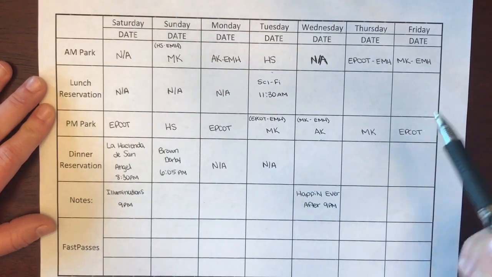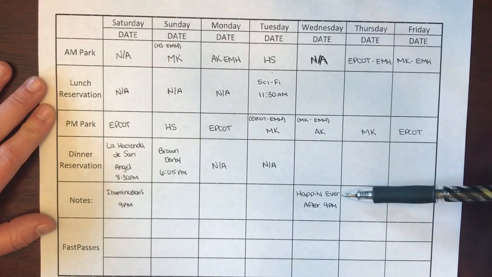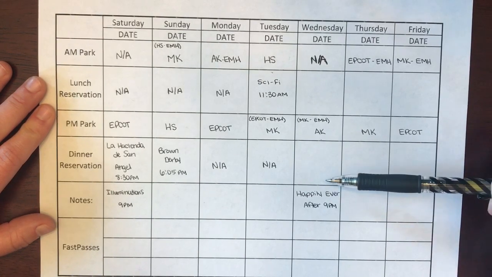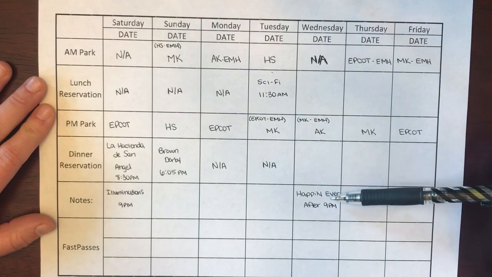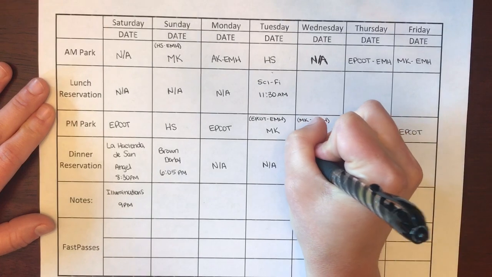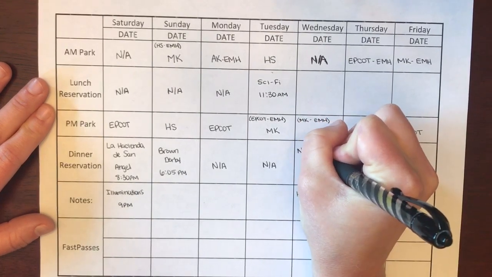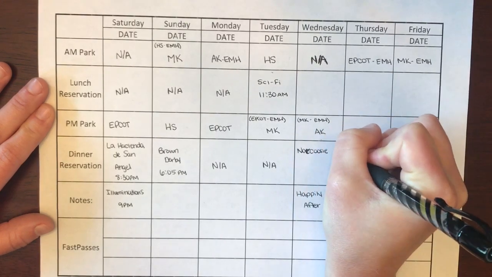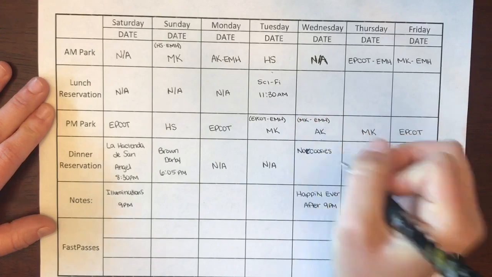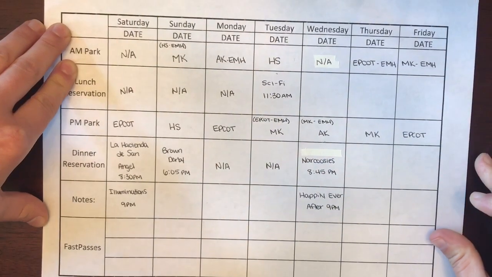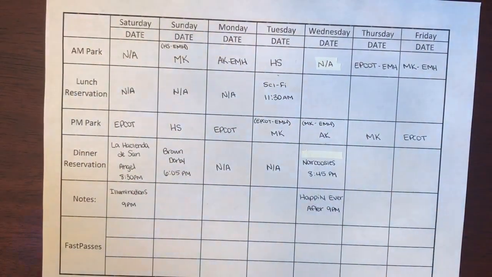Hopefully you can still see. Okay, so this day I wanted to eat at Narcoossee's at the Grand Floridian. So I looked to see what time Happily Ever After is, and it's at 9 p.m. And again, I wanted to be able to watch the fireworks from the water. So I got a late, oh no, oh crisis, oh my Lord. Okay, that's better. Hopefully it's still straight.